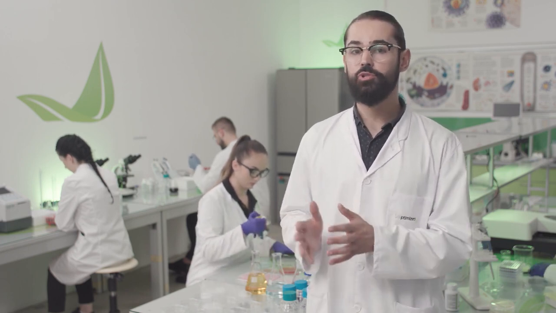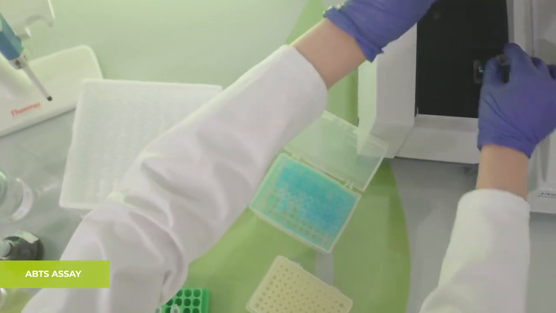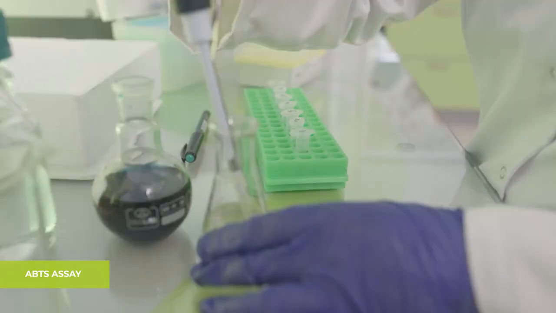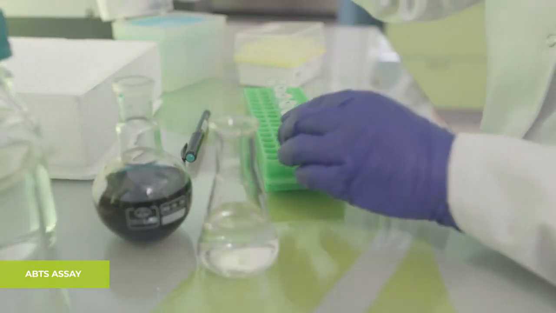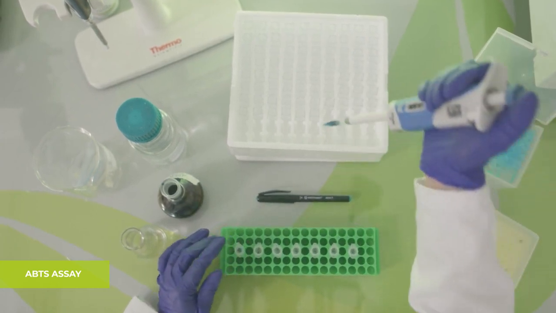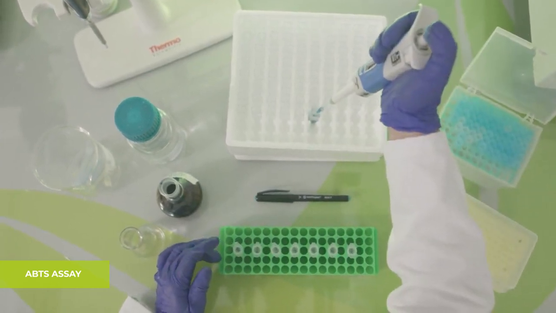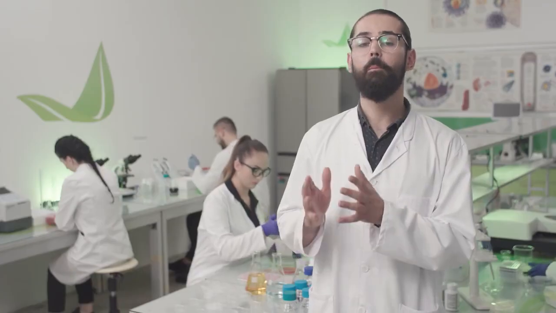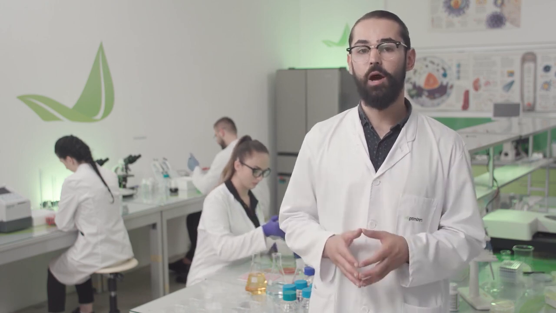We measure the color change on the spectrophotometer at 734 nanometers. After doing this test at several different concentrations, we generate a trend line. We can then use this to find what amount of antioxidant substance will inhibit the ABTS free radical by 50%. This will tell us if we have a potent antioxidant on our hands.